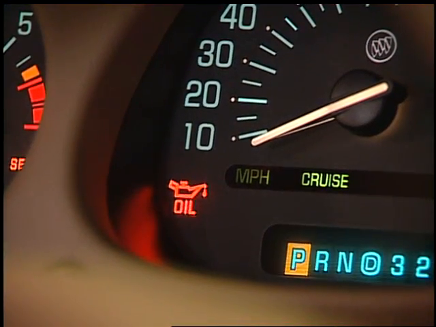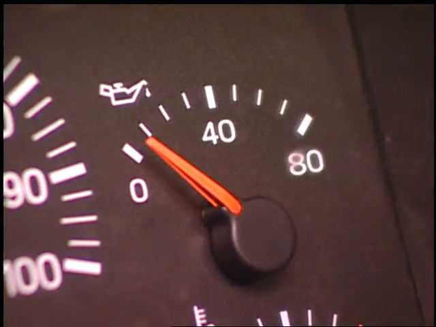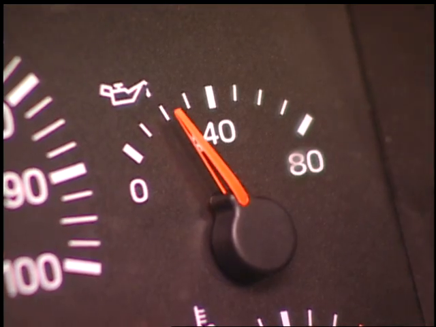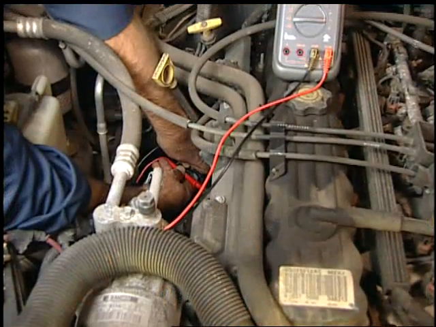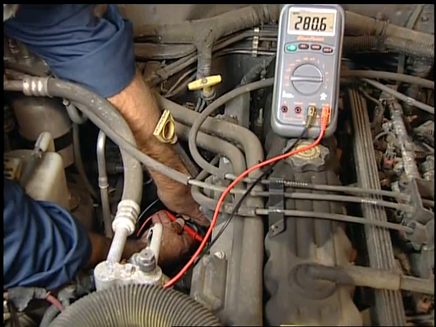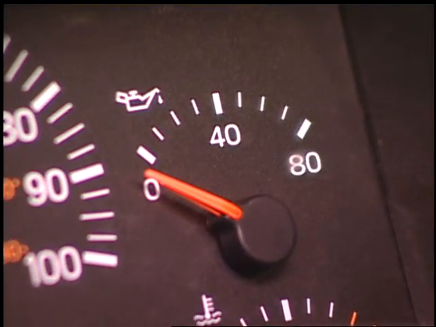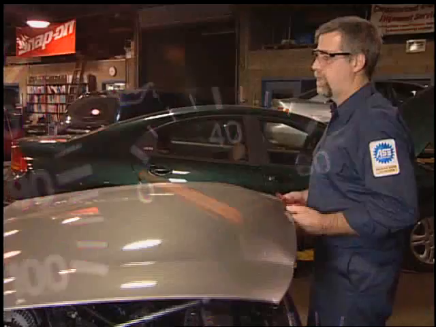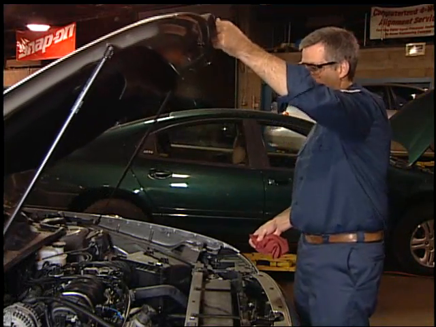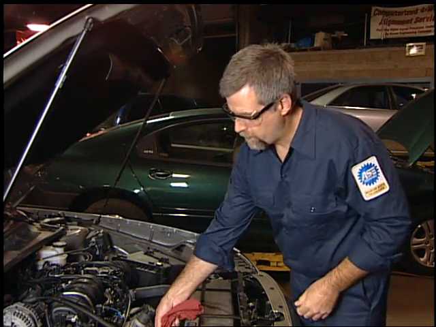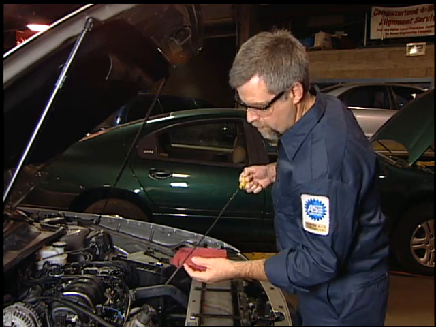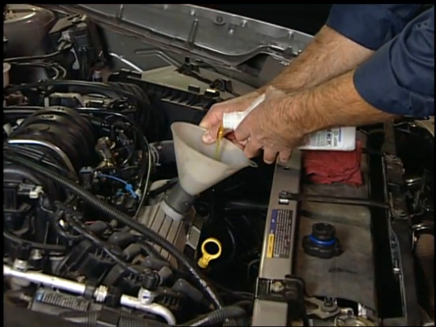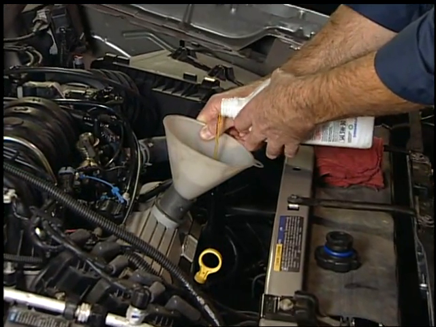Most vehicles use an oil pressure light or oil pressure gauge to supply the driver with information about the engine oil pressure. In this video, we'll look at some of the most common problems associated with these warning devices. Any diagnosis of an oil pressure indicator is started by first checking the engine oil level. If the oil level is low, top it off with the grade and type of oil recommended by the manufacturer.